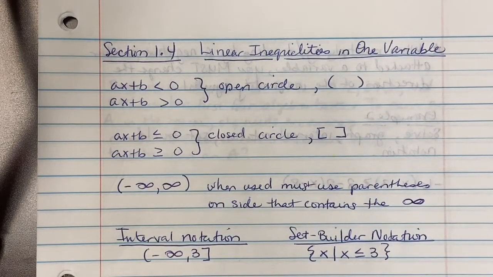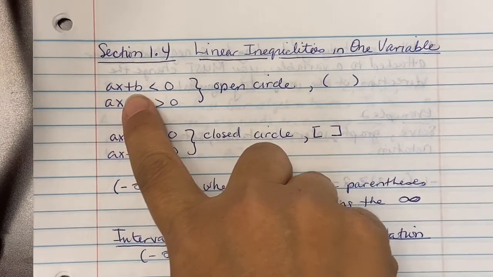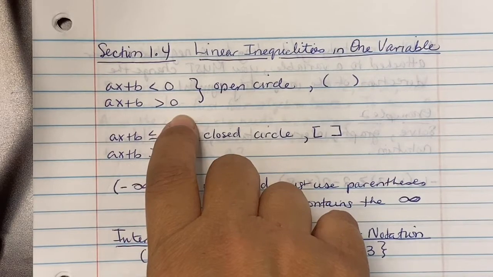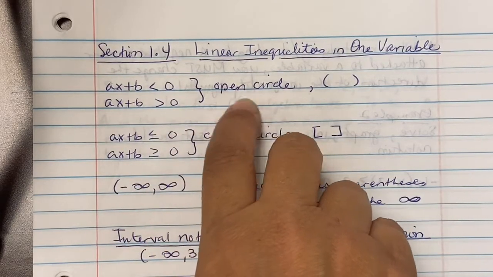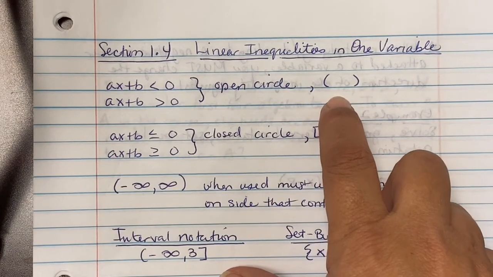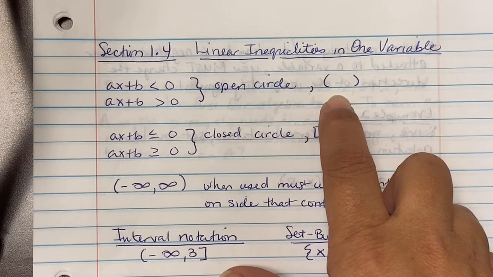Section 1.4, linear inequalities in one variable. So we see ax plus b is less than 0 or ax plus b is greater than 0. These are known as your open circle inequalities. So normally when you're writing interval notation, you're going to use parentheses around them.